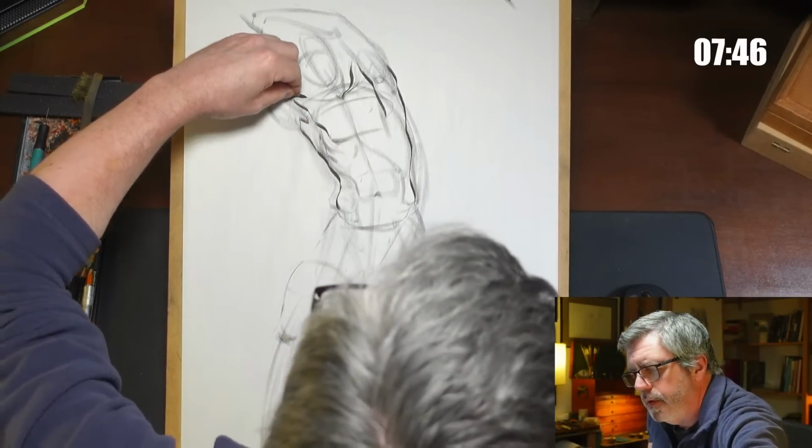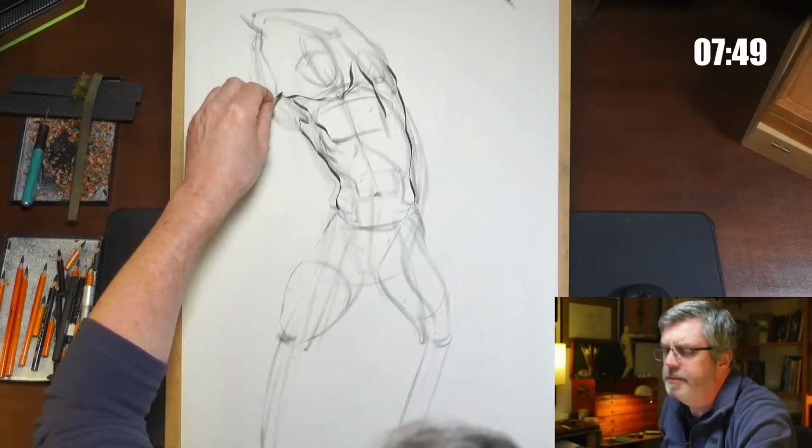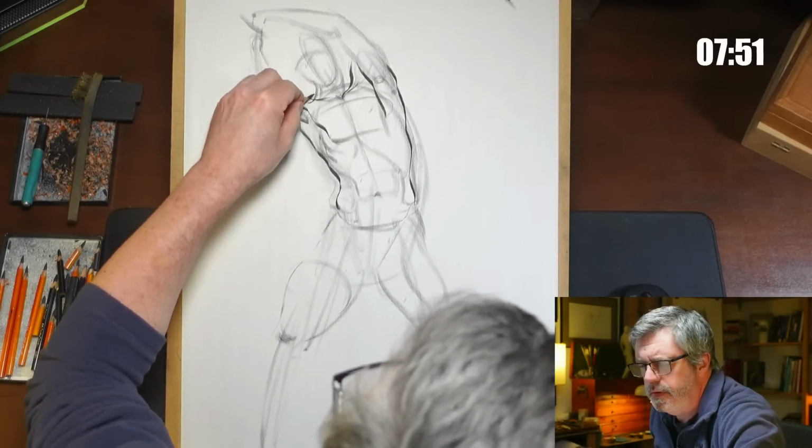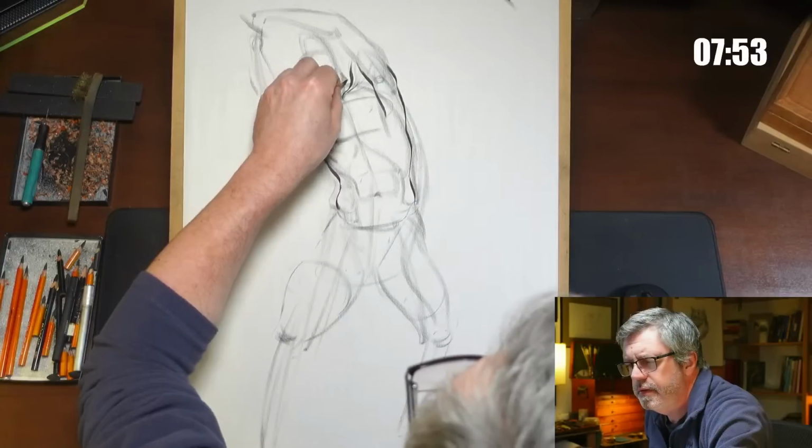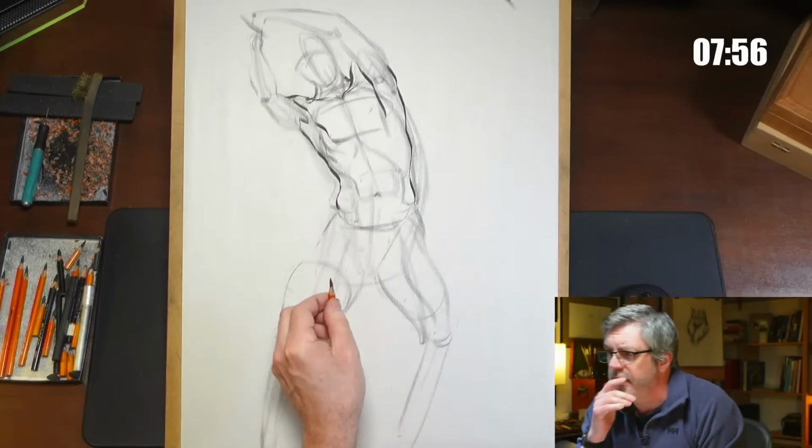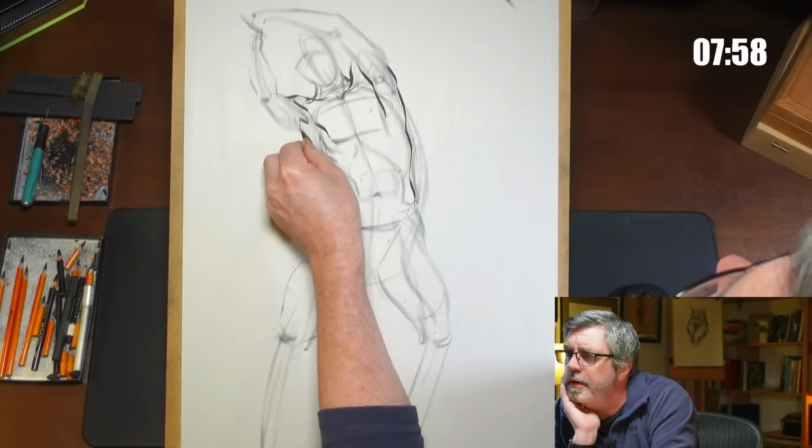I am not going to get the whole drawing done in the time permitted, but I'm not too fussed. I'll do what I can get done in the time we have, and then I'll move on.